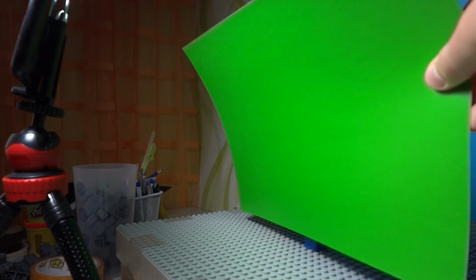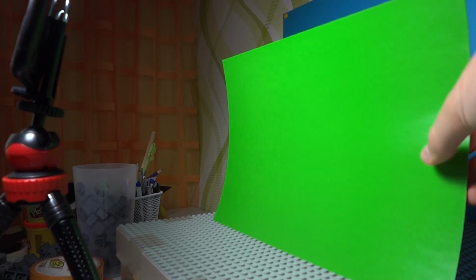Next up, you just gotta use a piece of paper. It can be any color. In this case, I'm using green.